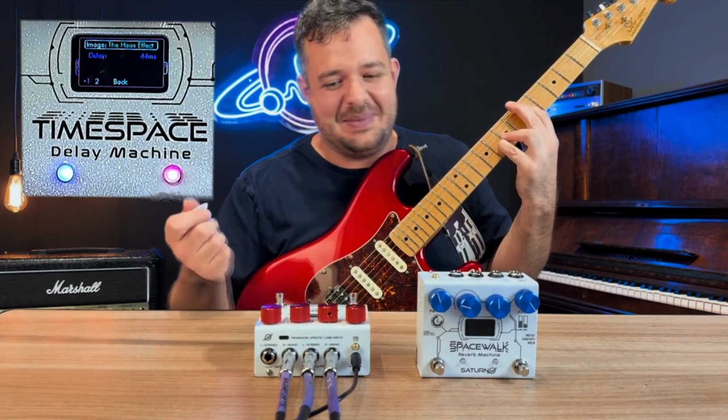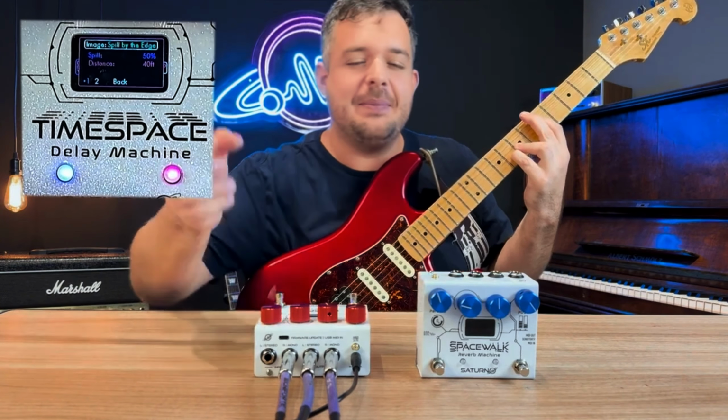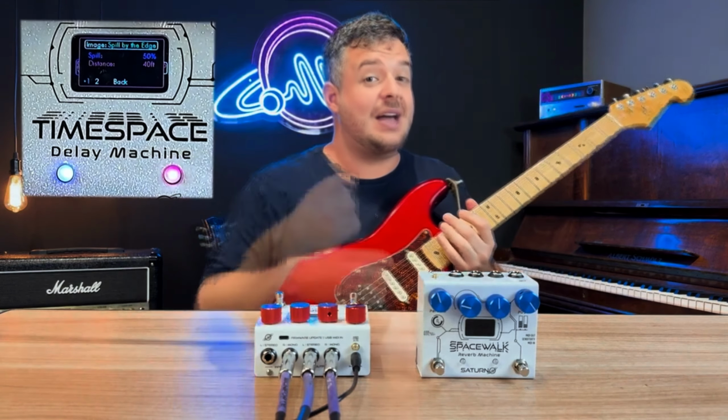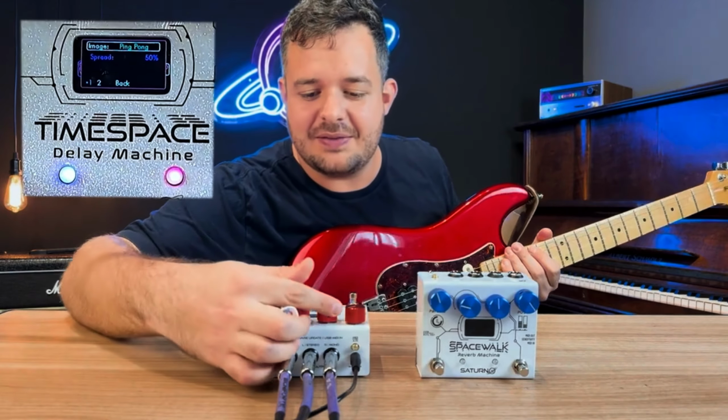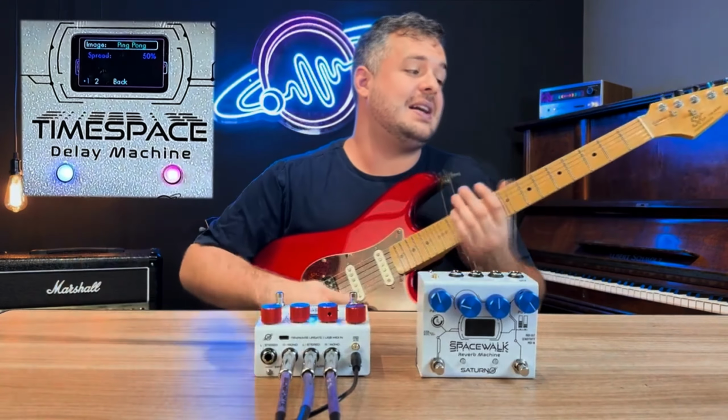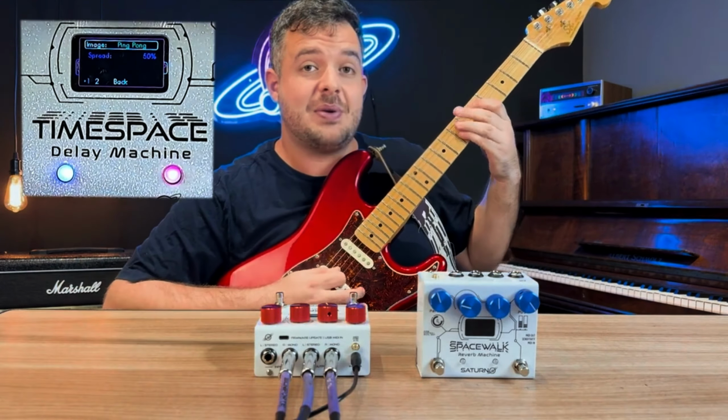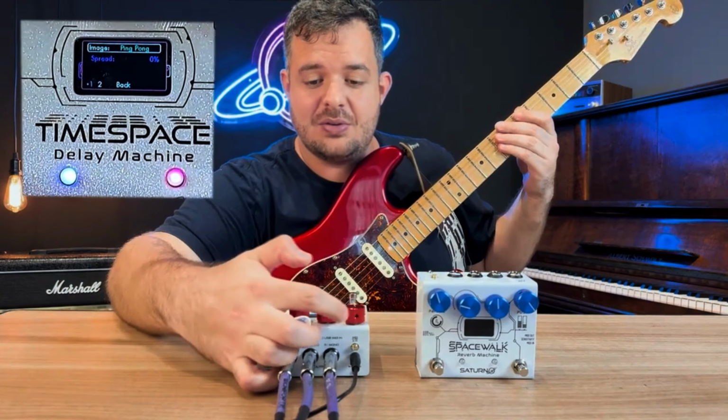The guitarists can't make mistakes, right? We have the spill by the edge, which faithfully reproduces how the edge recorded. We have the ping pong. The ping pong. Everyone knows it. There's the spread here, how cool, the ping pong 50% spread. I'll increase the spread 100%, look.